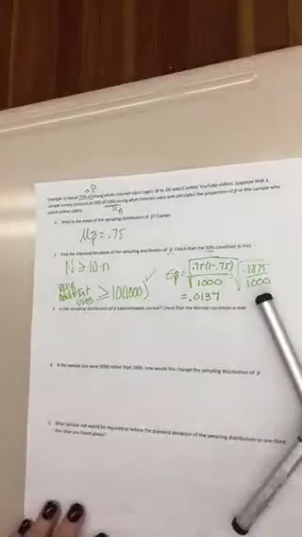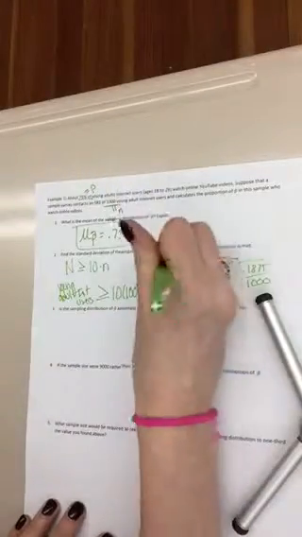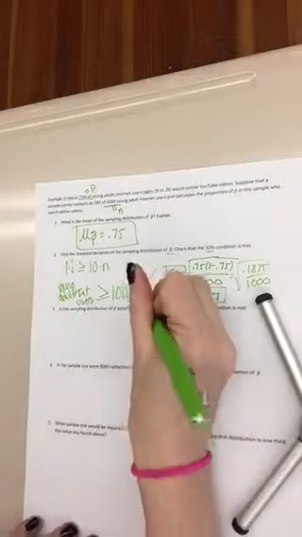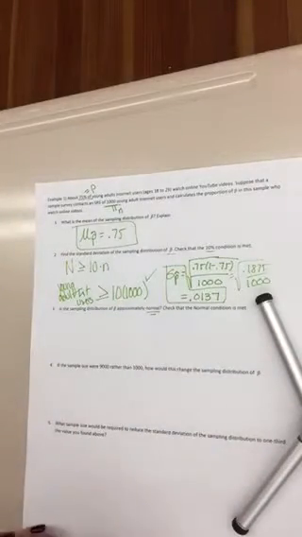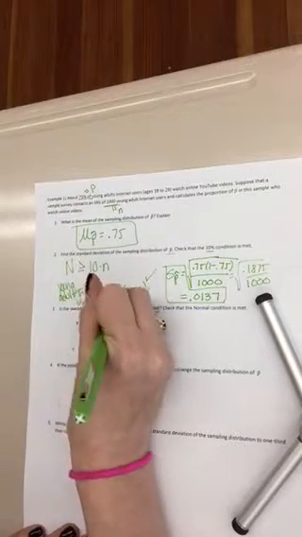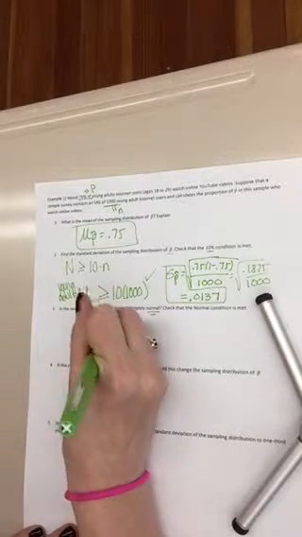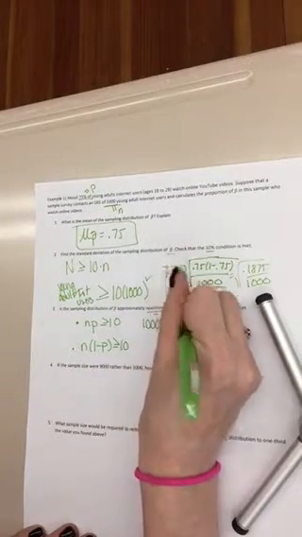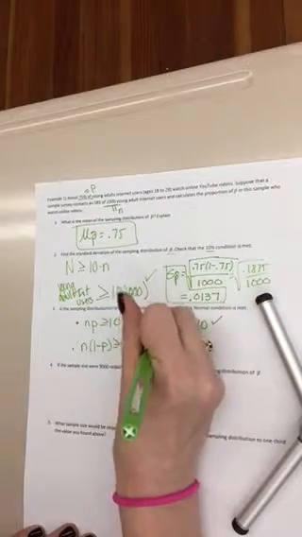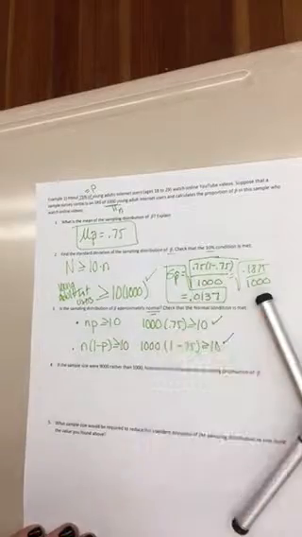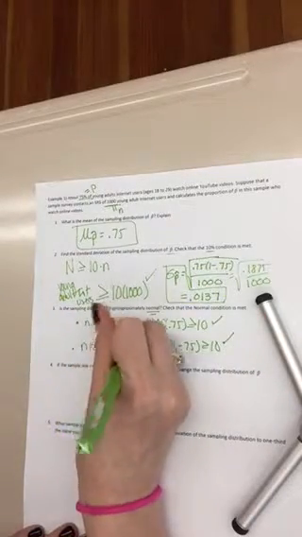Okay, great. So we have our mean, 0.75, our standard deviation, 0.0137. Now we've got to check to make sure the distribution is normal. So before we are able to do any problems, we've got to check that it's normal. So we check our two normal conditions. Our n times p has to be greater than 10, and our n times 1 minus p has to be greater than 10. So let's go ahead and check. 1,000 times 0.75 is greater than 10, check. 1,000 times 1 minus 0.75, or 0.25, is bigger than 10, check. So the normal conditions are met.